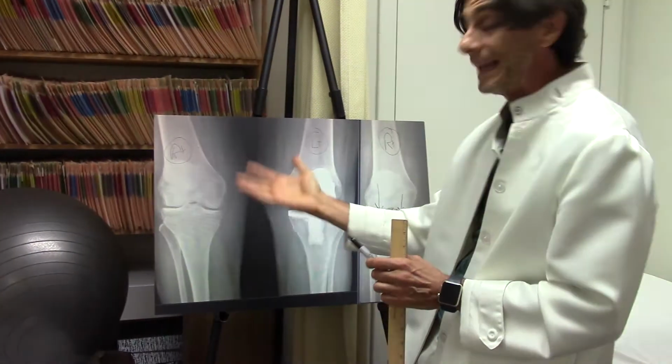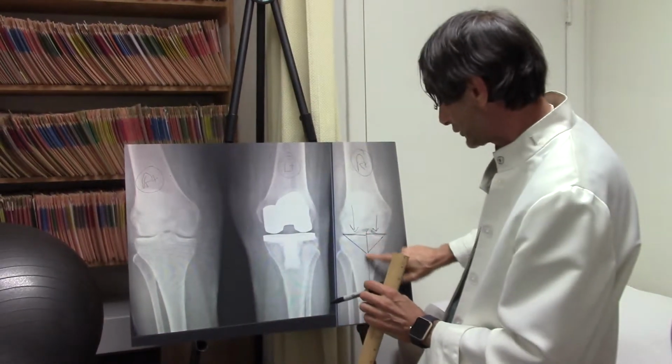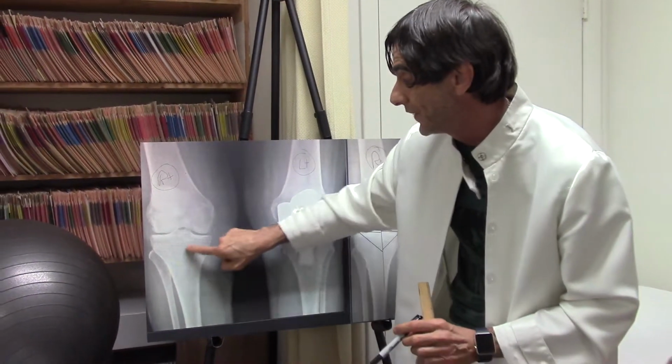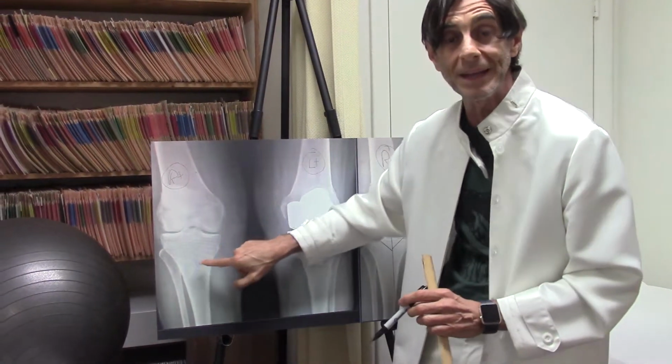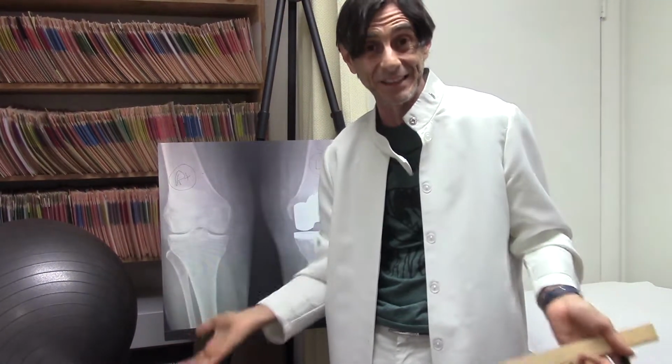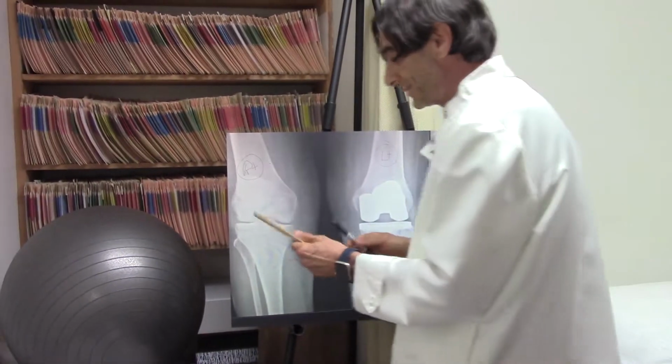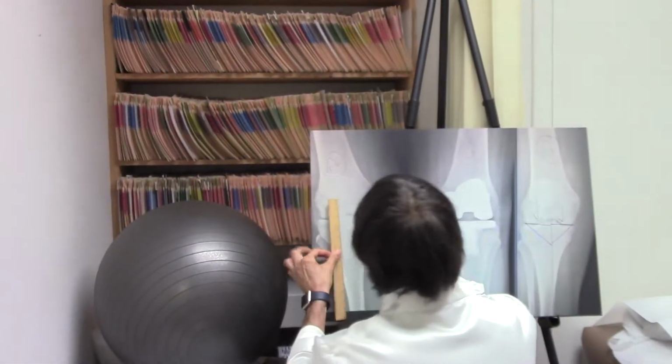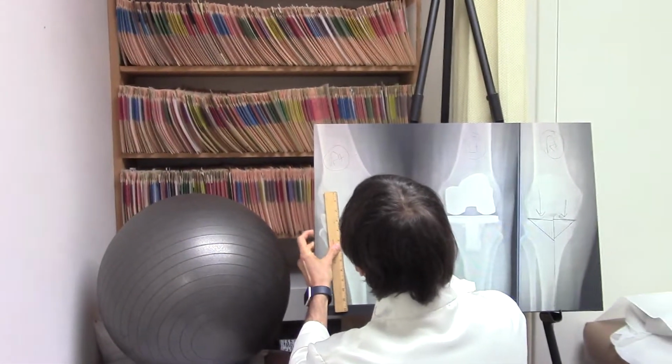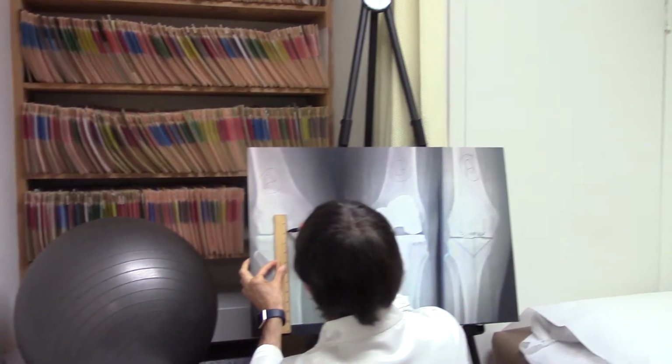Now, just from observing, it looks better. But what we're going to do now is create these vector lines on this post X-ray examination and see if there's any difference. So we do the same thing. We come over here. We find the tibial eminence, straight line.